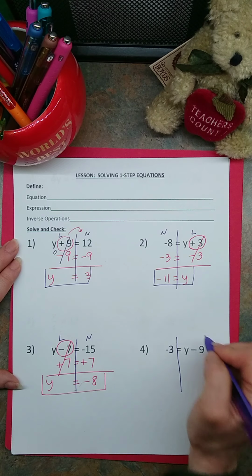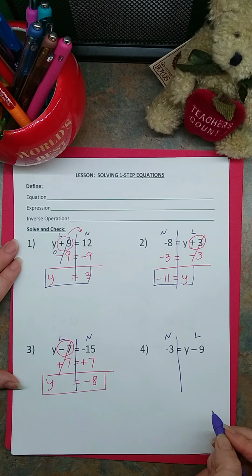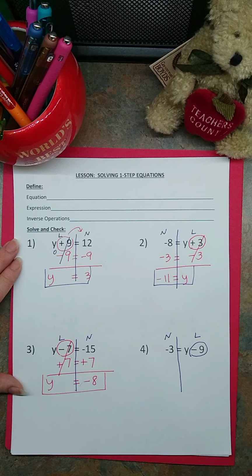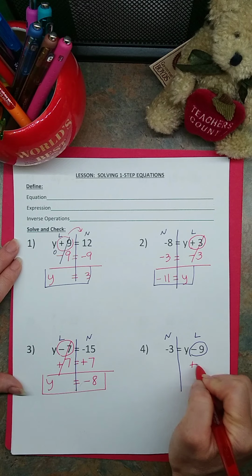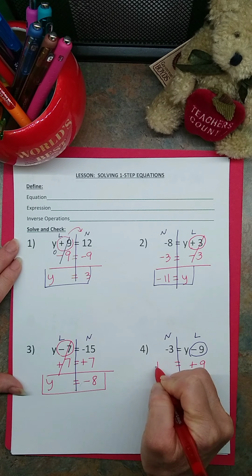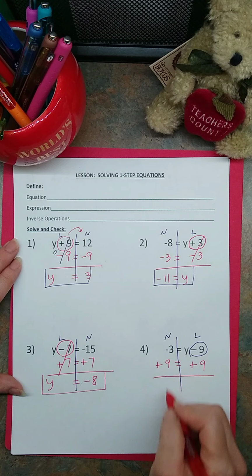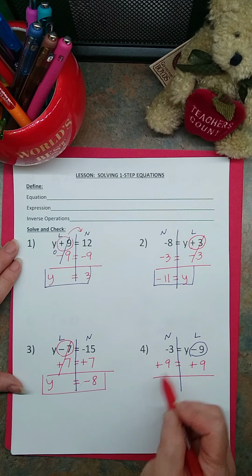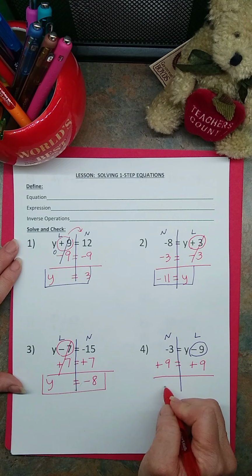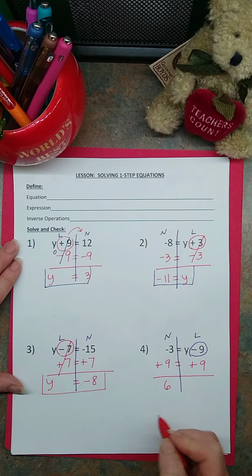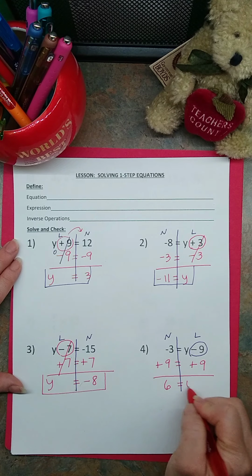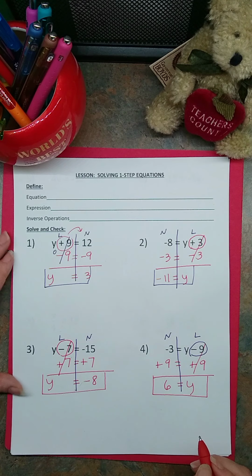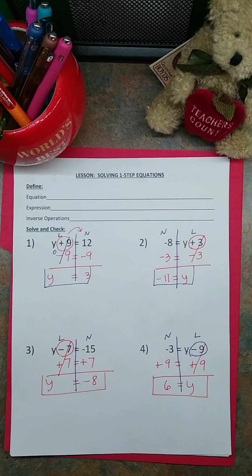Divide it in half. Letters, numbers. What's on the wrong side? -9. How do you get rid of -9? +9. Do the same to both sides. Add those in columns. This is like owing $3 and having $9. You give them $3, and what do you have left? You have $6 left, and you don't owe it, you have it. Then y drops down, 9 and a minus 9 turns to 0. Final answer.